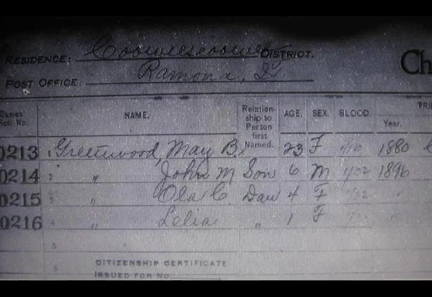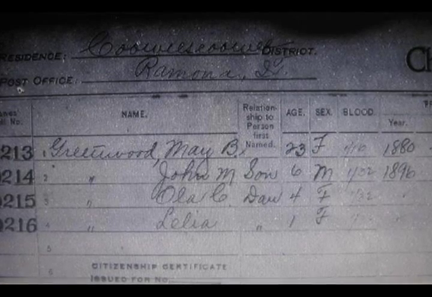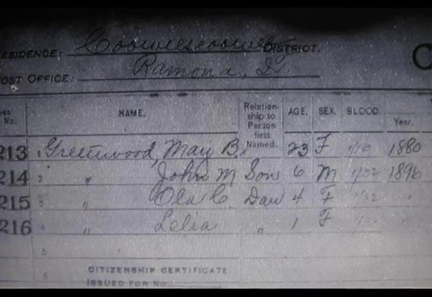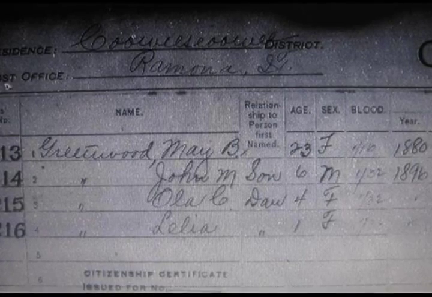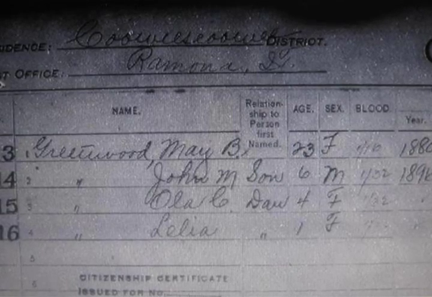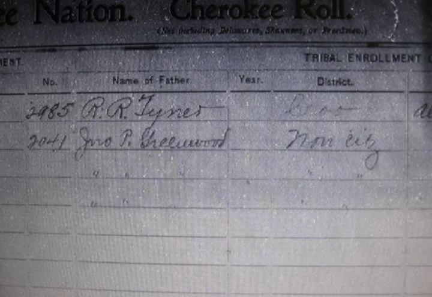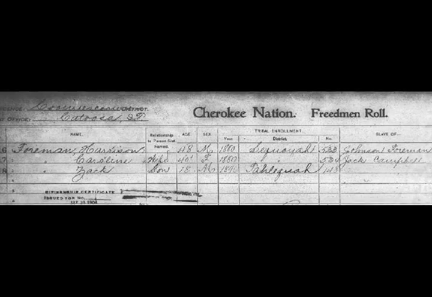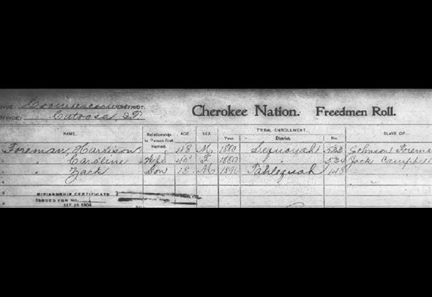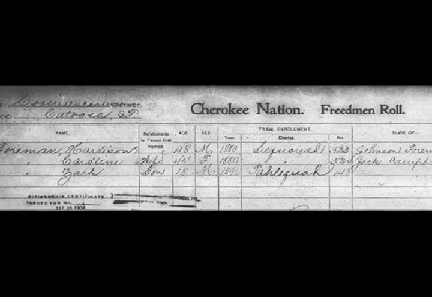Focusing on the one-sided card of Cherokees by blood, we see the card of Mae Greenwood, a young woman with three small children. She lived in the Kuiskui district, and she was said to be one-sixteenth Cherokee and her children one-thirty-second. Her father was R.R. Tyner and her mother was Almira Tyner. The Cherokee Freedman card shows just as much data. The card is that of citizen Harrison Foreman. The name of his father was Ed Drew of the Canadian District. His mother was Martha, a slave of Johnson Foreman.